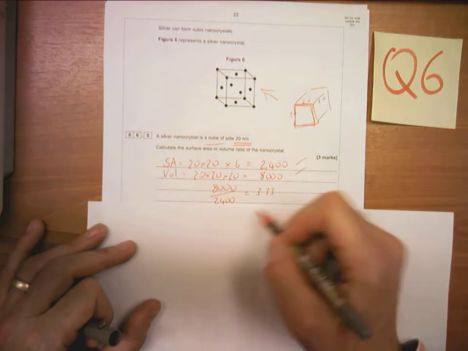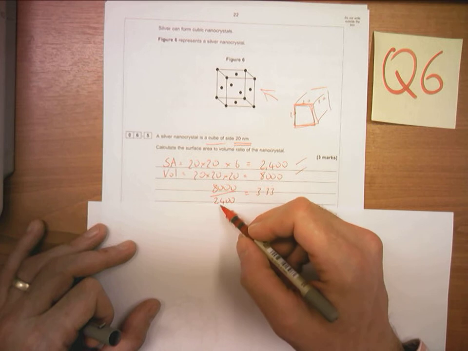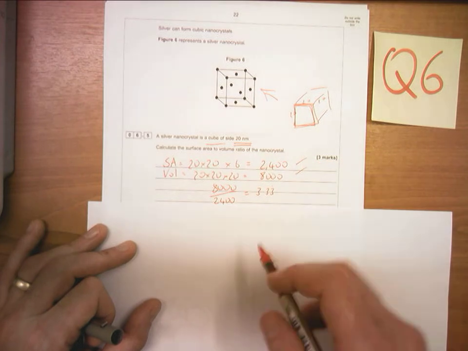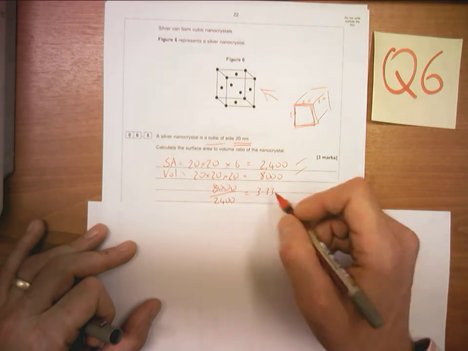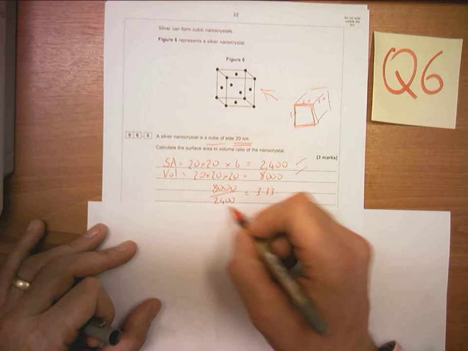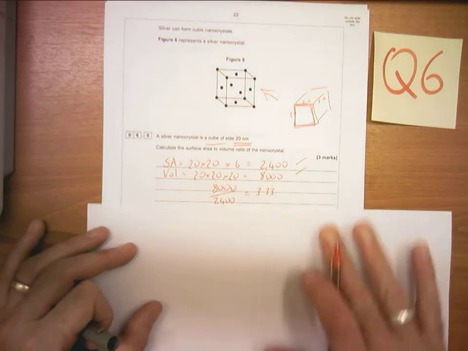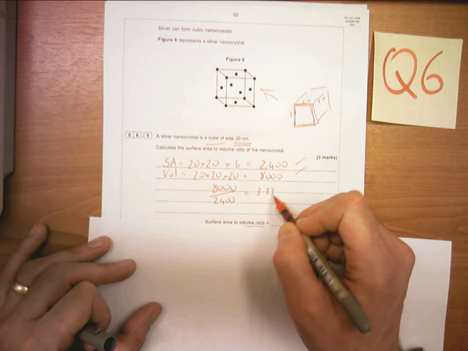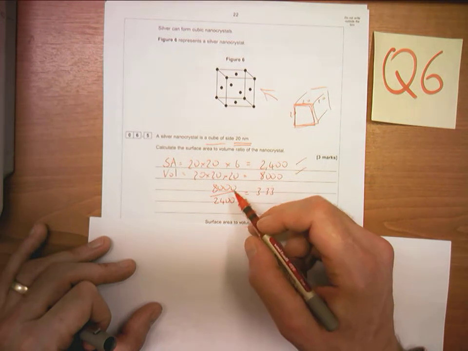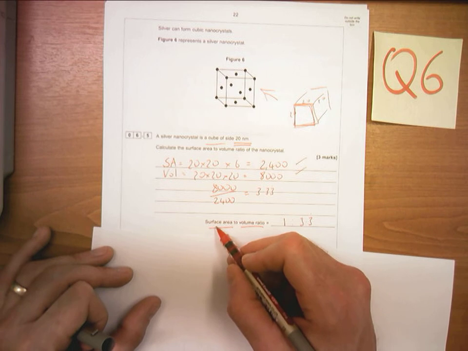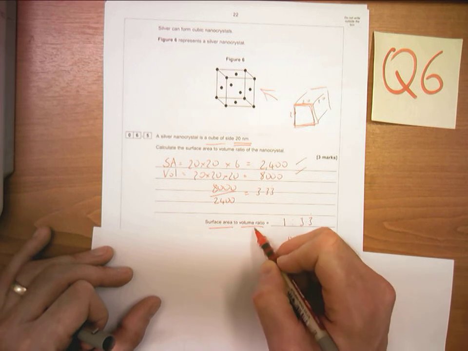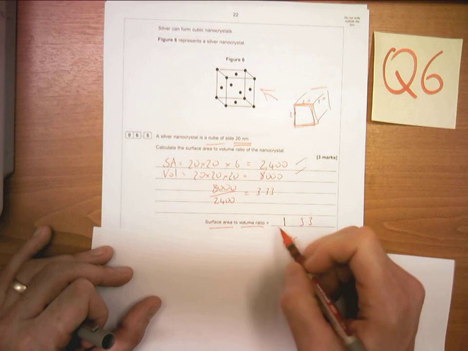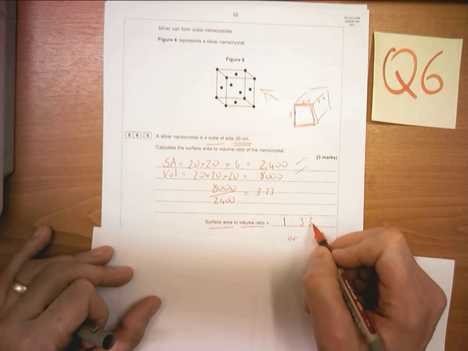So we're going to get the ratio. We're going to divide the big one by the small one. So we're going to divide the volume by the surface area. So we're going to get, and remember what we've got there. So the small one is the surface area, the large one is the volume. So what we're saying is the volume is 3.33 times bigger than the surface area. So it's asking for the surface area to volume ratio. So the surface area bit comes first, that's the 1, and the volume comes second, that's the 3.3.